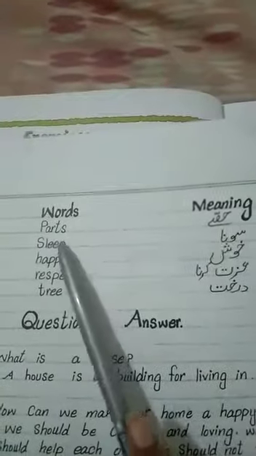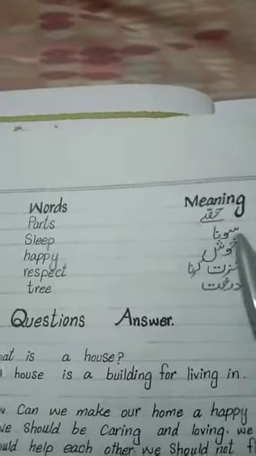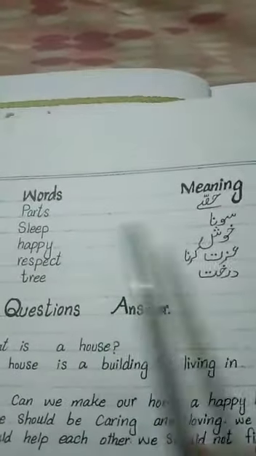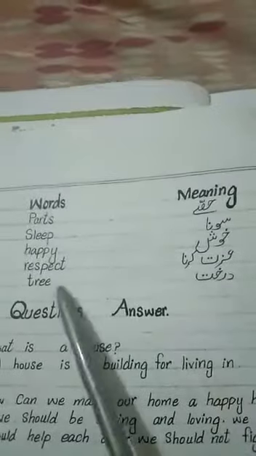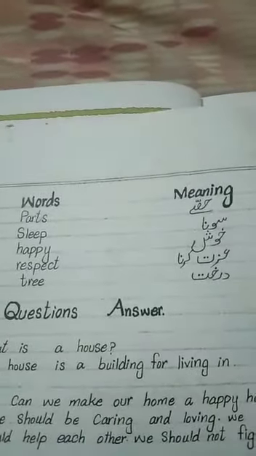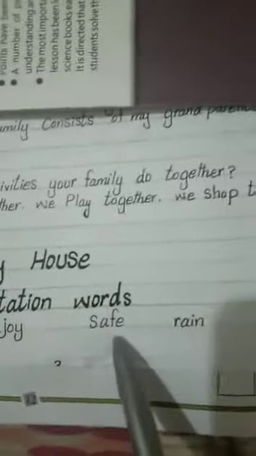Words meaning: parts, हिस्से; sleep, सोना; happy, खुश; respect, इज्जत करना; tree, दरख्त. Dictation words: house, enjoy, safe, rain, mate.